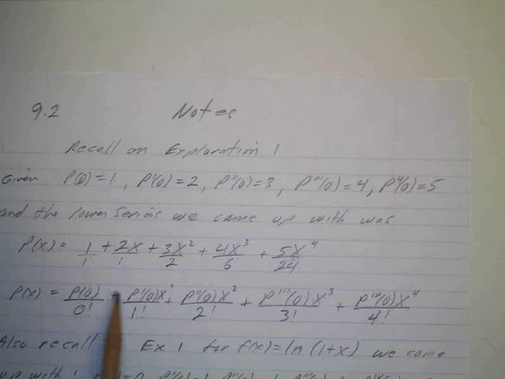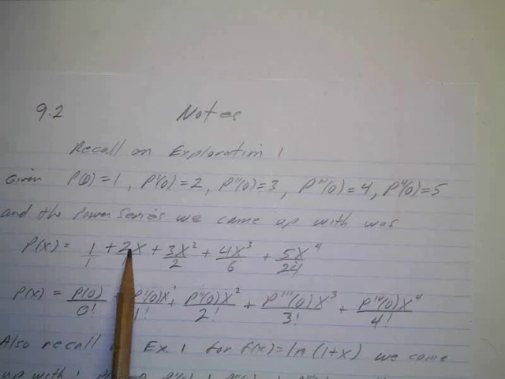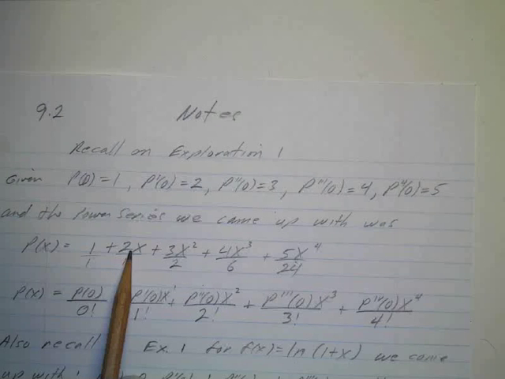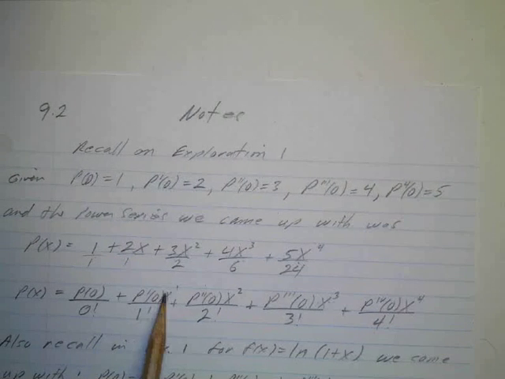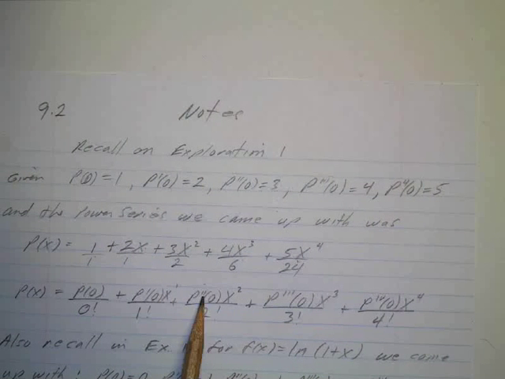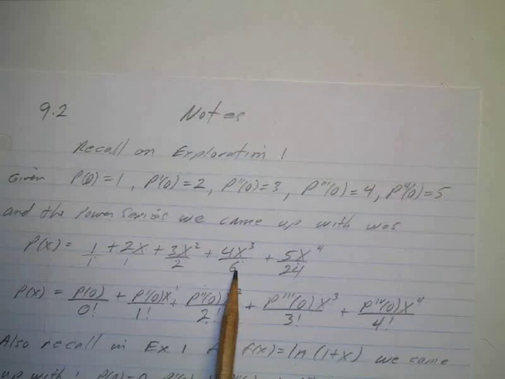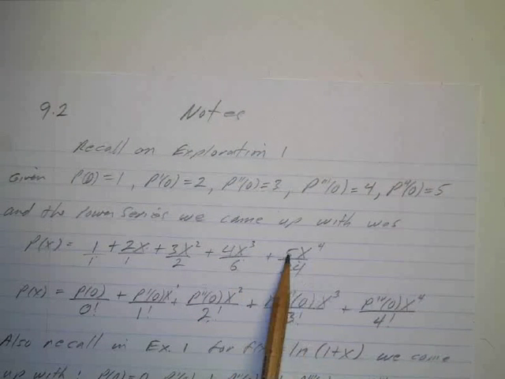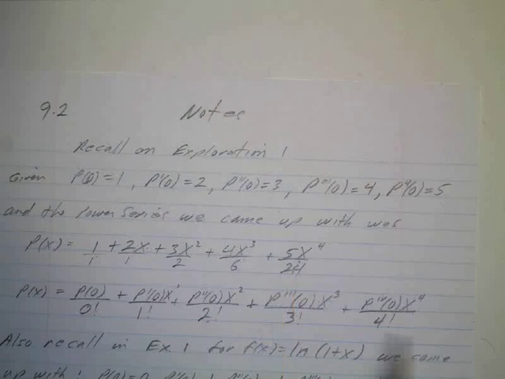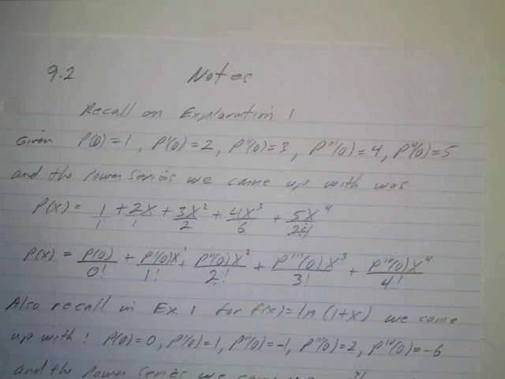Which actually is the same thing as p sub 0 over 0 factorial, p prime of 0 over 1 factorial times x to the first. You can see second derivative, second power, 2 factorial, third derivative, third power, 3 factorial, fourth derivative, fourth power, 4 factorial. So you see the factorials work.